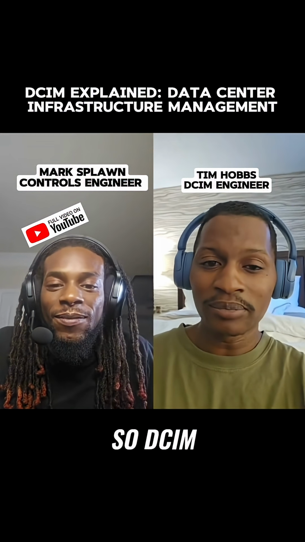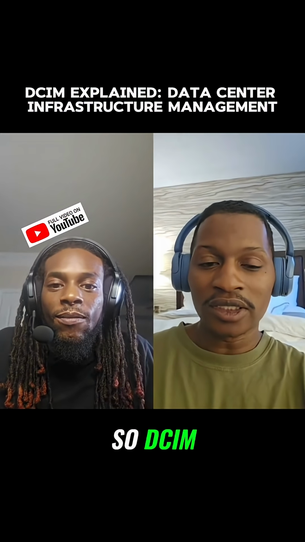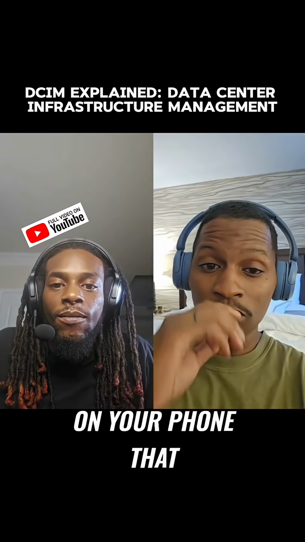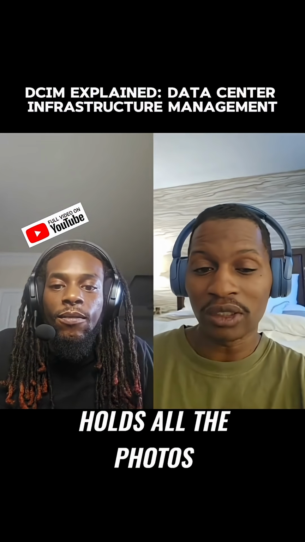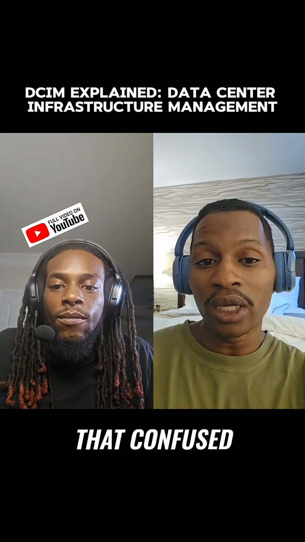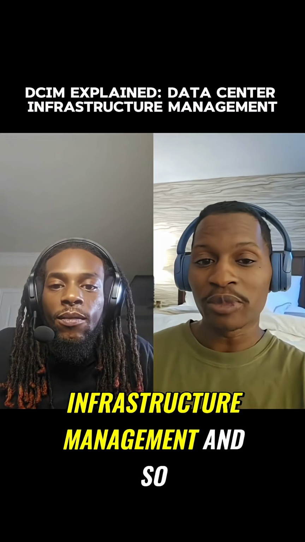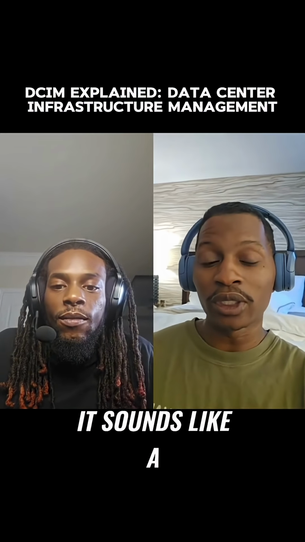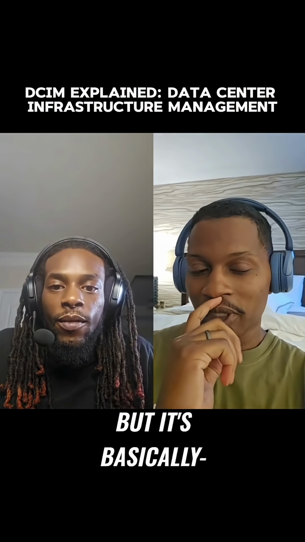So DCIM, it's not the folder on your phone that holds all the photos. Some people might get that confused. In the data center world, DCIM stands for Data Center Infrastructure Management. It sounds like a really long job title.